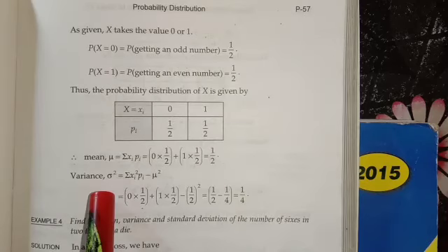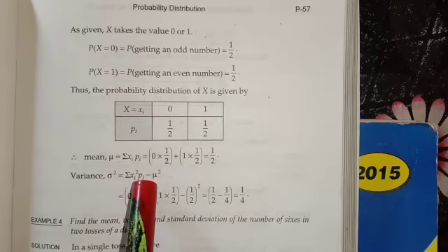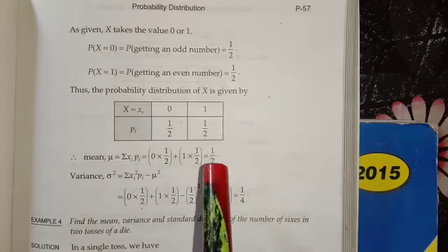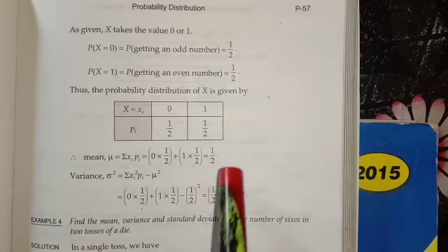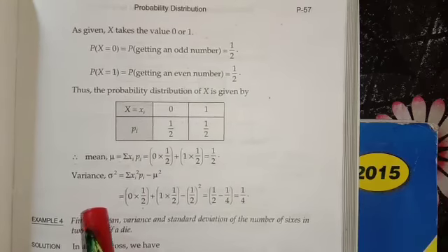Next, the mean formula is summation xi pi: 0 into 1 by 2 plus 1 into 1 by 2, which is equal to 1 by 2. Now, what is the variance formula?